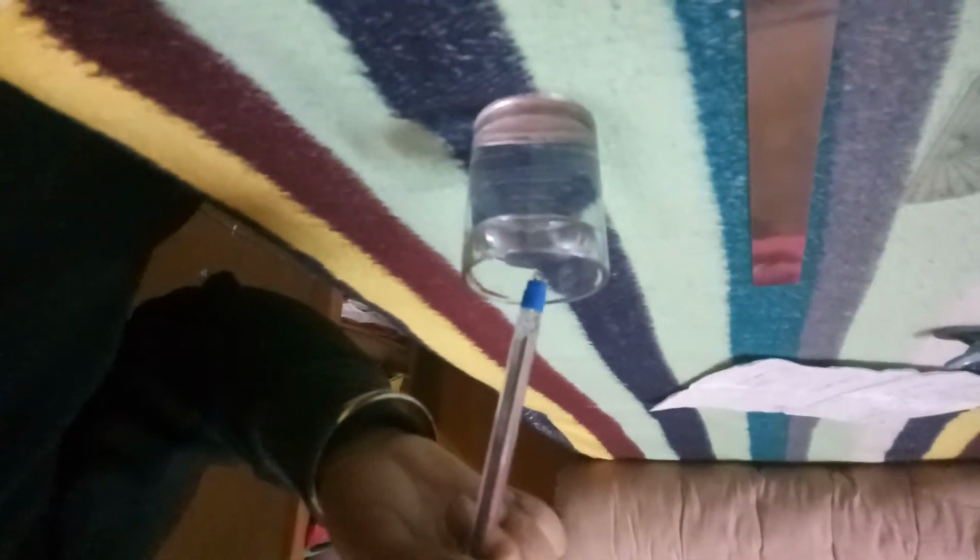When we dip the pen in the glass of water, it will appear as if the pen is broken, when in fact it isn't. This happens because when light enters the glass of water, it bends a little and due to this, the pen appears broken.